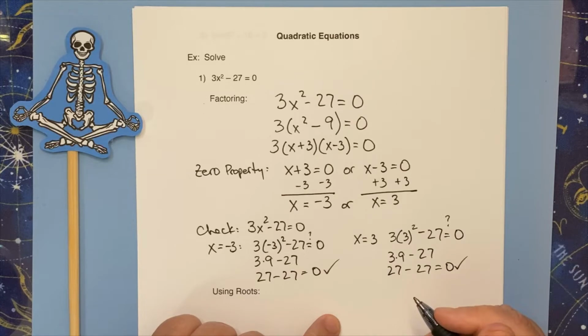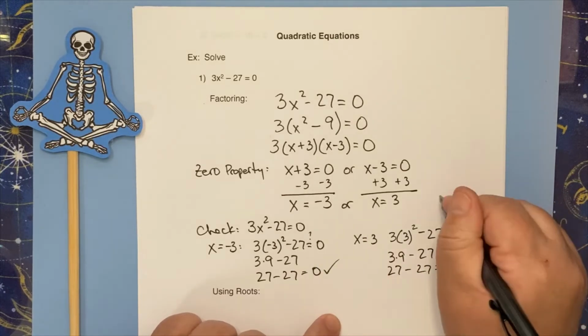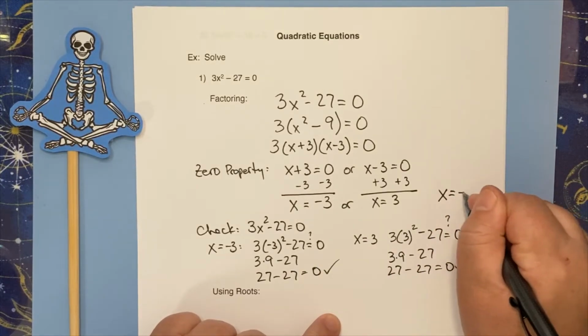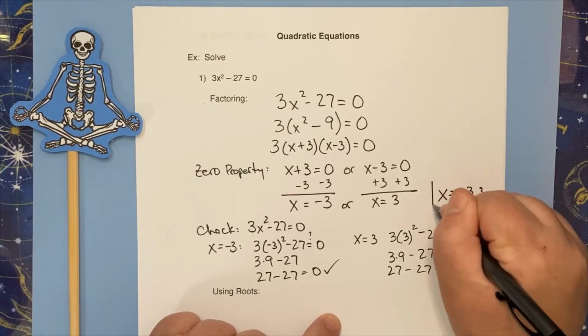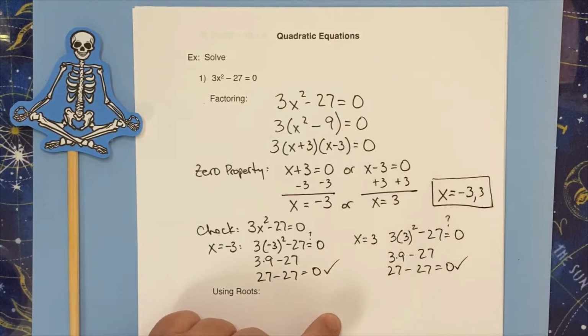Yay. I don't know where to put the answer. I didn't leave myself enough room. So x equals negative 3 or 3. You can also list it as plus or minus 3. Okay, so that's factoring. Yay!